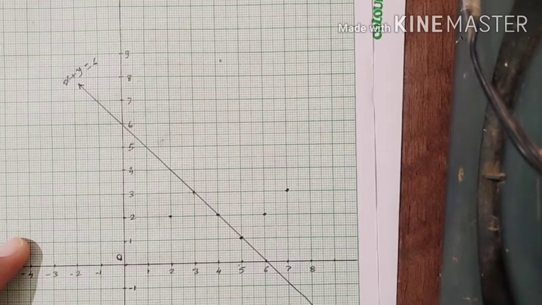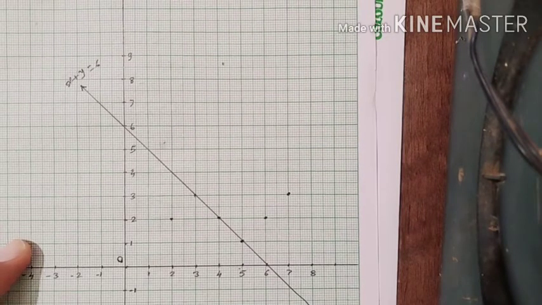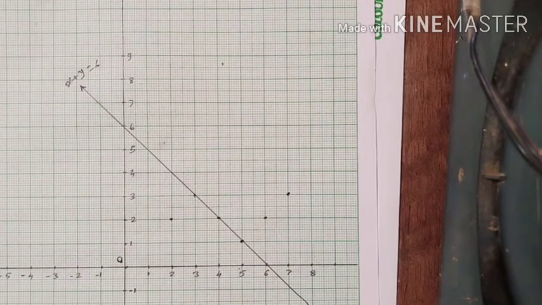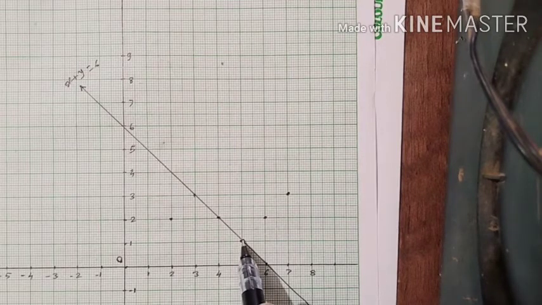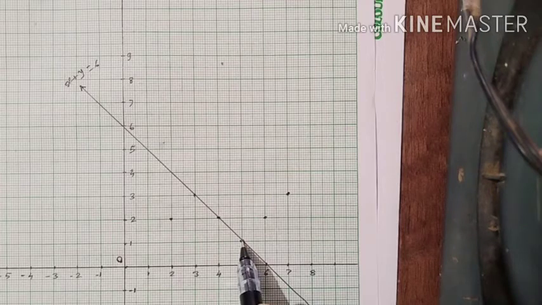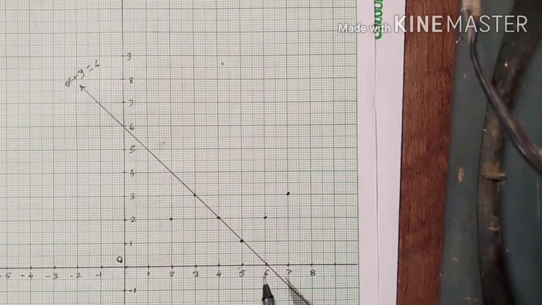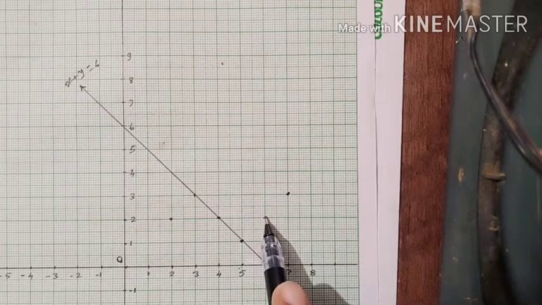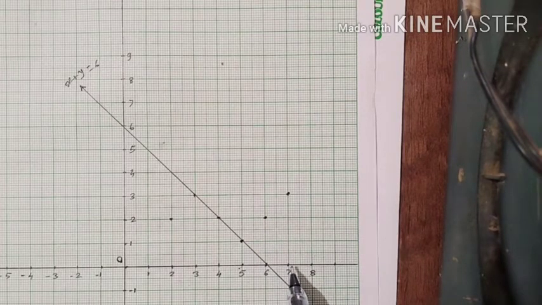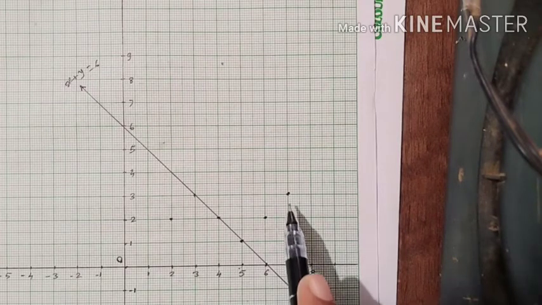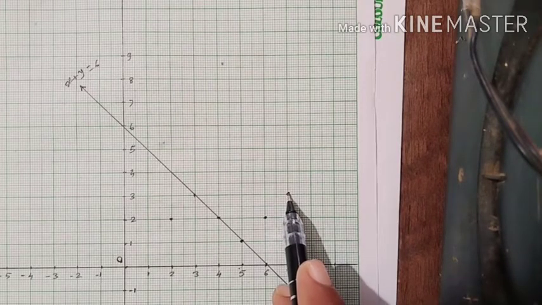Now boys and girls, we will plot the points of the second box. The first point is 5 comma 1. It will be the point 5 comma 1. And the second point is 6 comma 2. Here 6 and go up, here is 2. And the third point is 7 comma 3. Now see here, it is 7 here and it is 3. It is the third point.